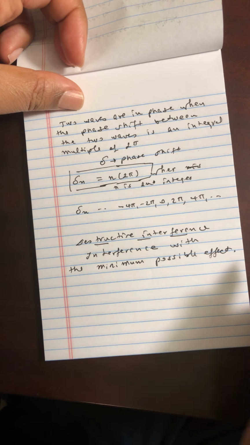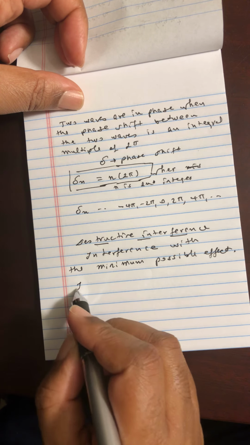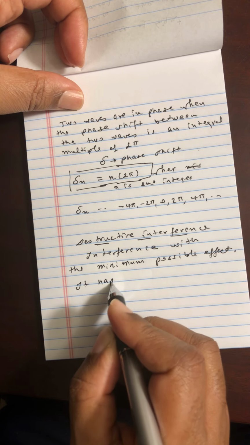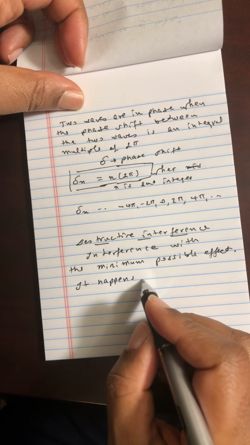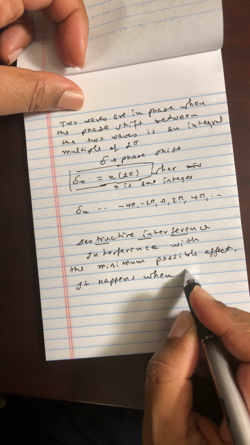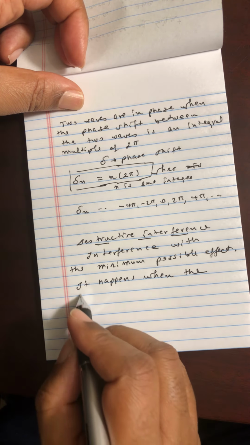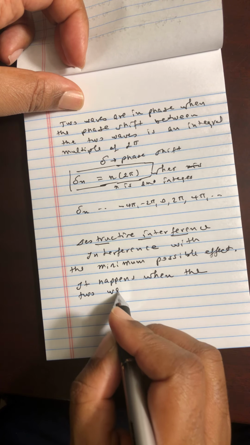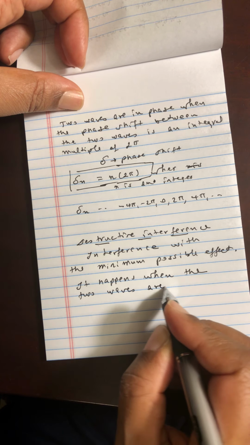It happens when the two waves are out of phase.